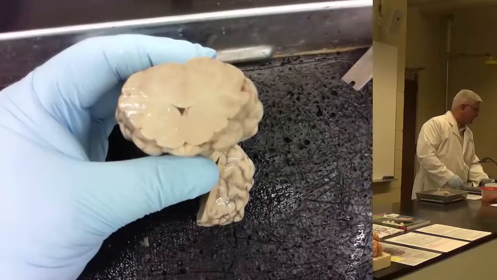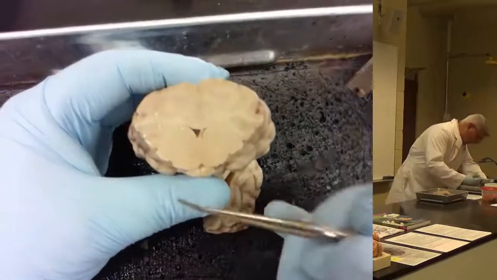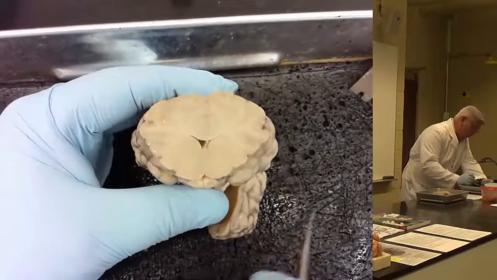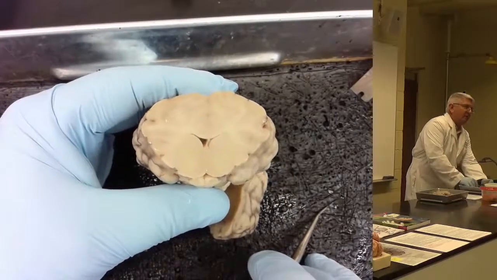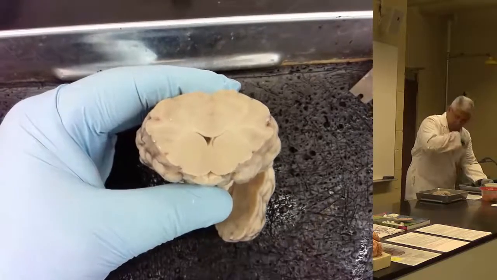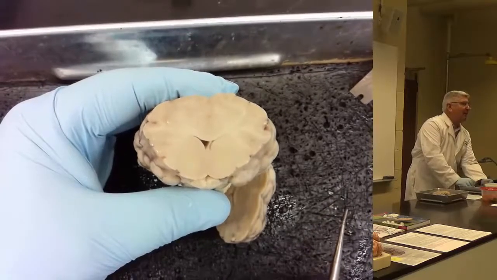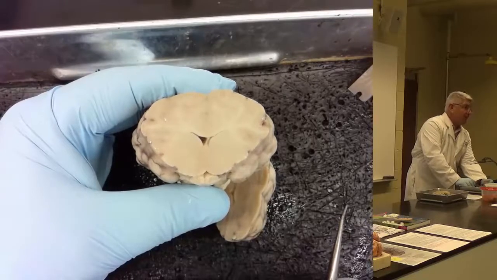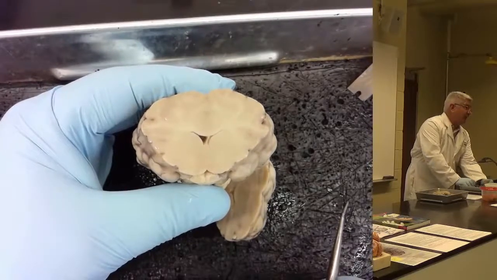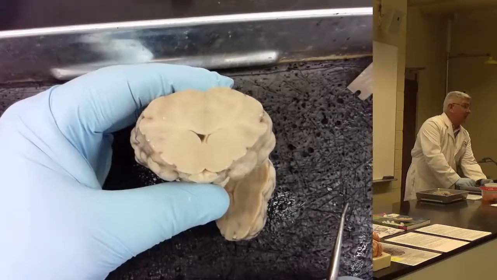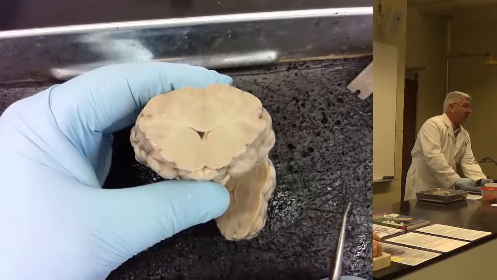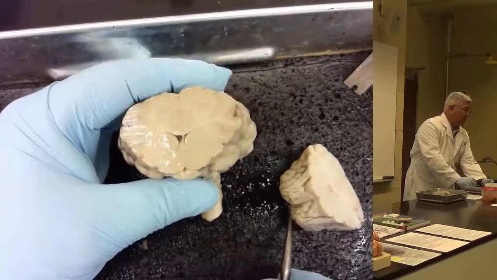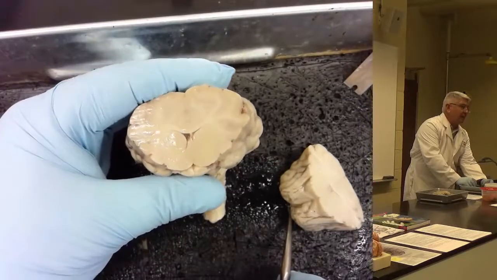Is that better? All right. How do we know? If you just see this view, how would you tell if it's anterior or posterior? The way that we're going to know that is by looking at the ventricles and the corpus callosum and the fornix. Those are going to be your three key landmarks, okay, for orientation. Ventricles, corpus callosum, and fornix.